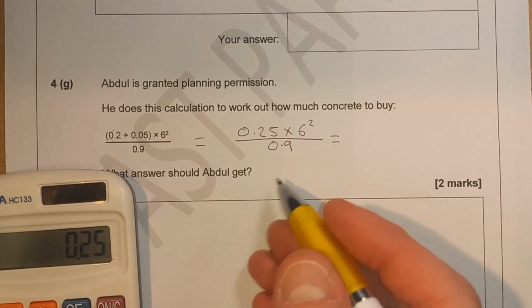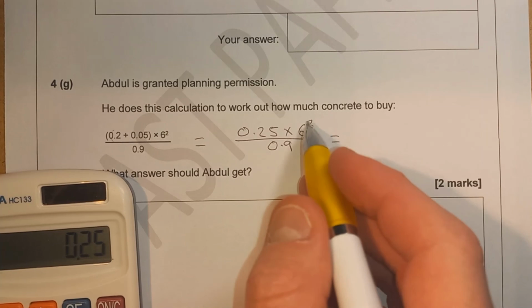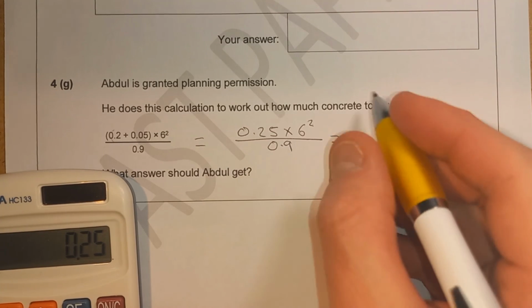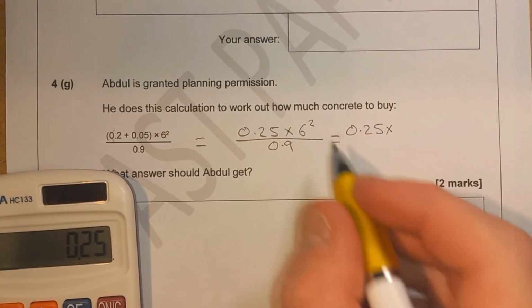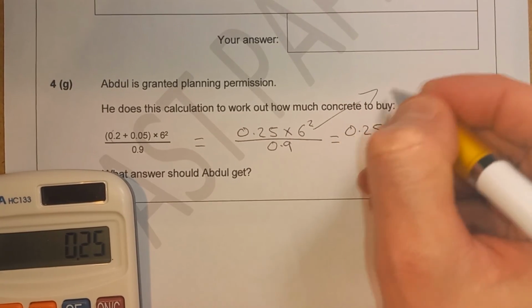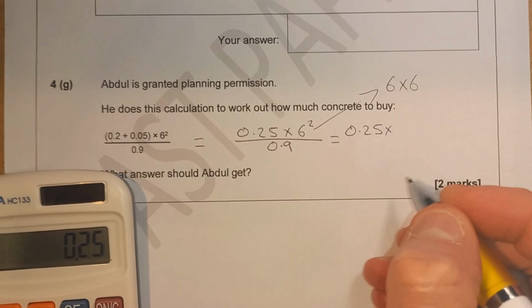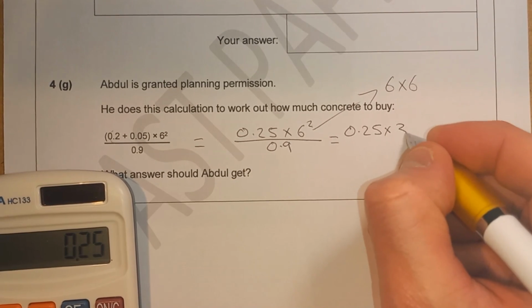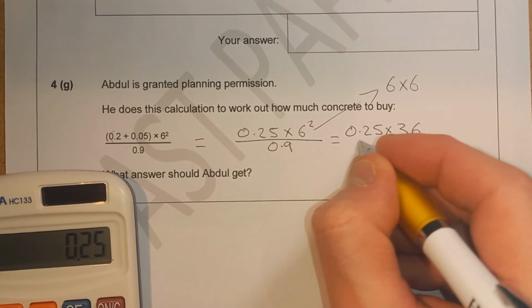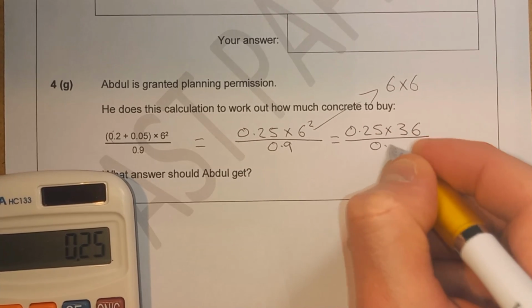So after B for brackets, we've got I for indices. So any squareds. We've still got the 0.25 because we can't do anything with that yet. But 6 squared means 6 times itself. You can use a calculator, or hopefully you'll know 6 squared is 36. Then that'll need to be divided by 0.9.